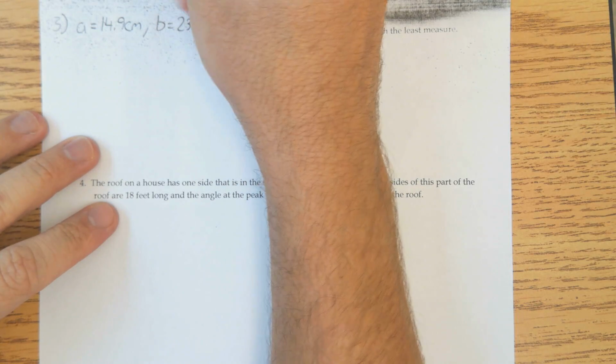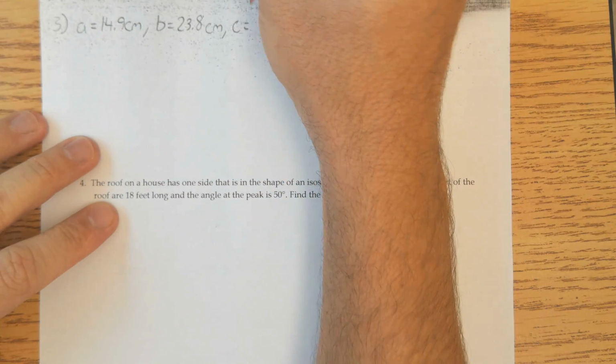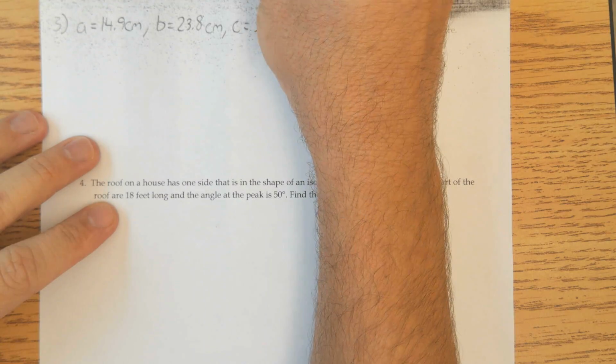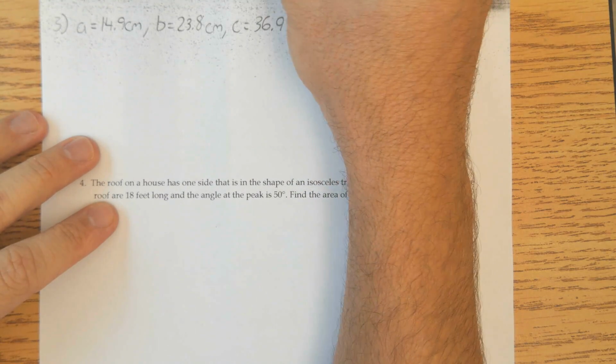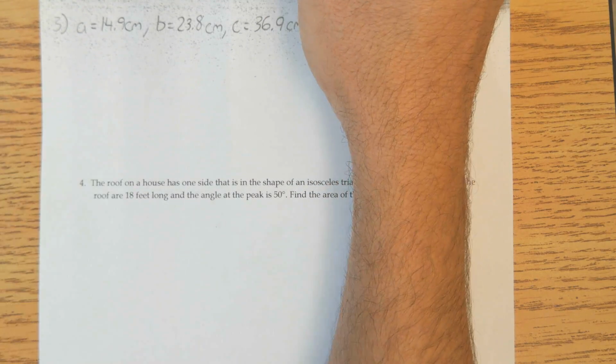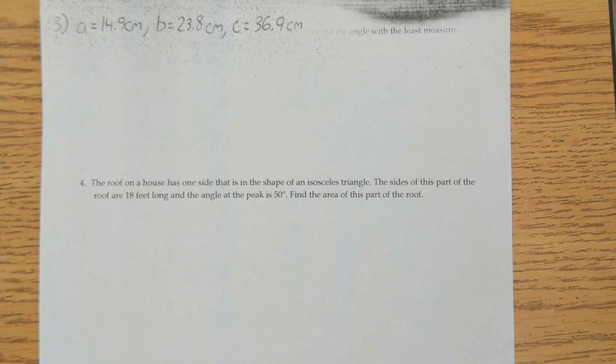B is equal to 23.8 centimeters. And C is equal to 36.9 centimeters.